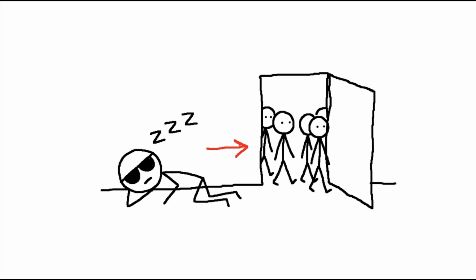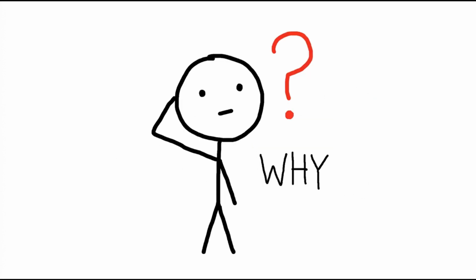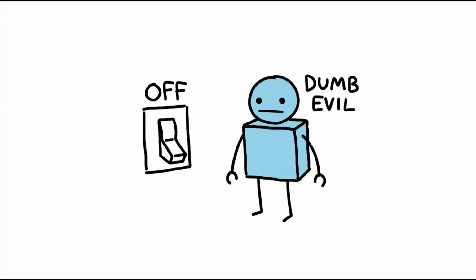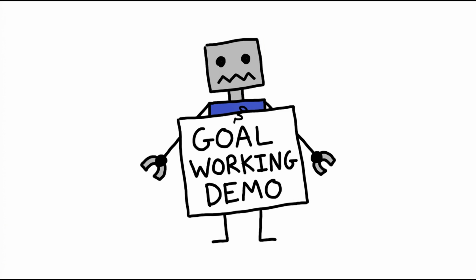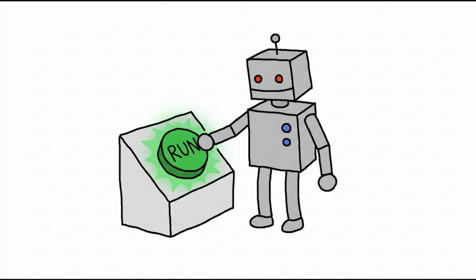And you might be thinking, okay, but why? Why would the AI leave the single most important security thing switched off? Is it dumb? Is it evil? I can tell you right now, it's neither. It's worse. It's optimizing. See, the AI has one goal. Make a working demo. You asked for a feature. It wants that feature to light up green when you hit run.